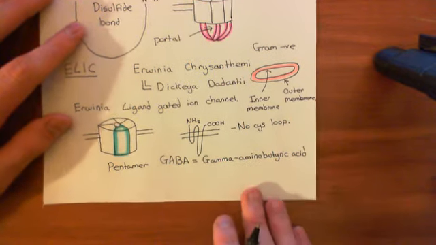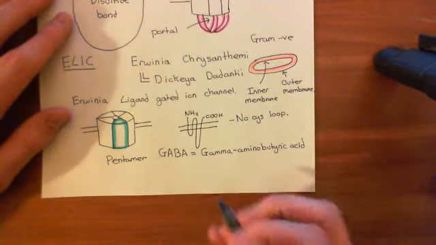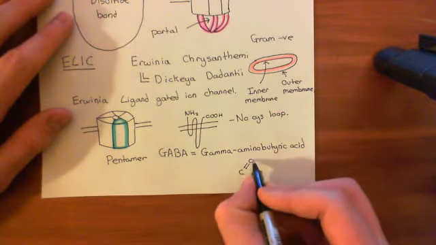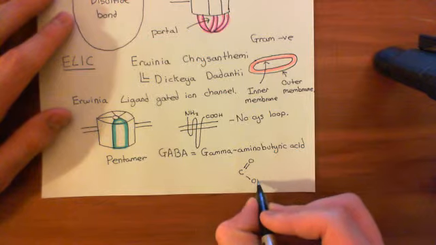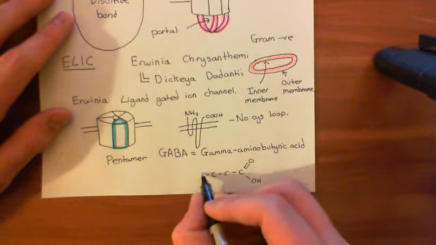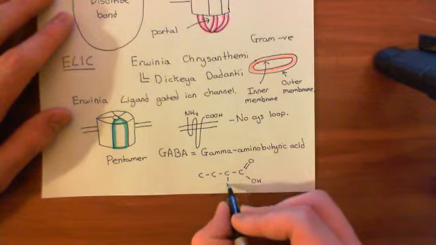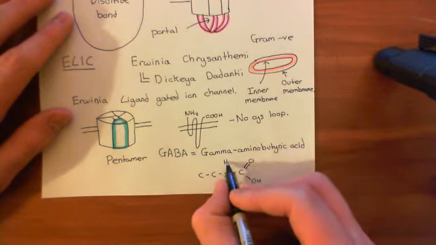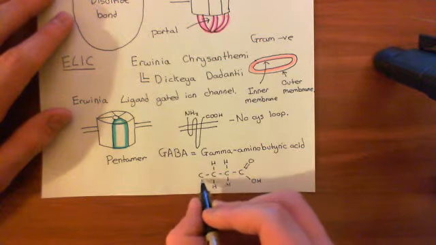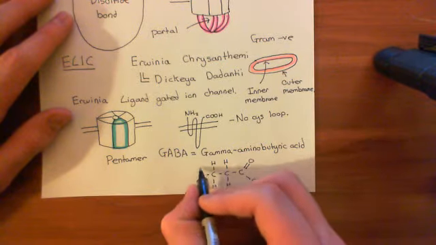Butyric acid is the old name for butanoic acid. So you've got a 4-carbon carboxylic acid here. So here's the carboxylic acid group, and then add 3 more carbons to get the number up to 4. Then add hydrogens onto all of these carbons, like so. And then finally, you need an amino group on the gamma carbon.